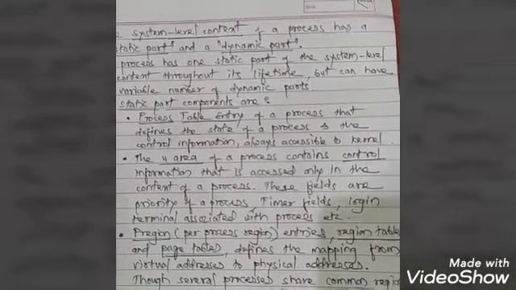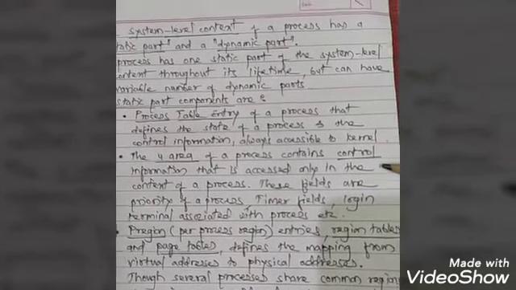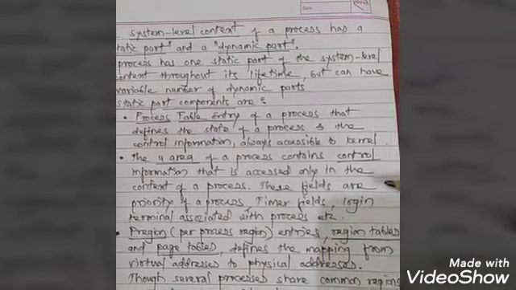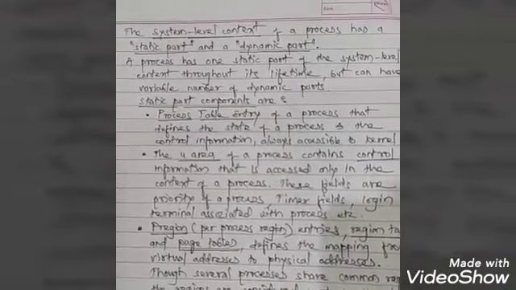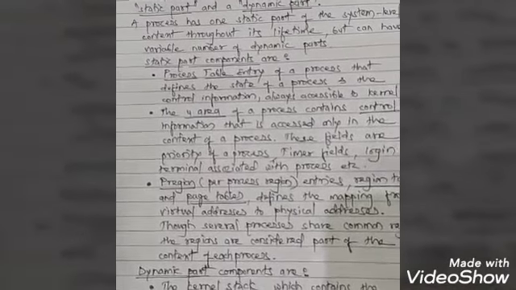The U area of a process contains the control information that is accessed only in the context of the process. These fields may be the priority of the process, the timer fields, the login terminal which is associated with the process, etc. So the U or user area. Then the third static part is the P region, known as the per process region entries, the region table and the page table.